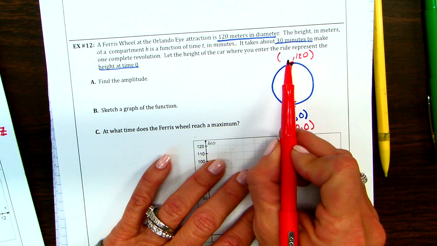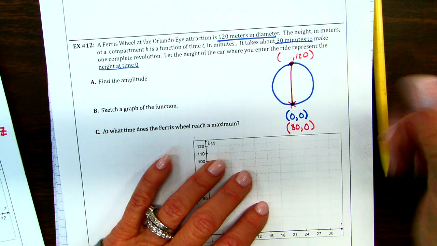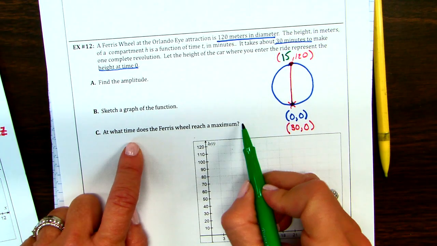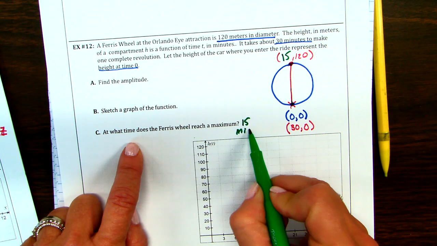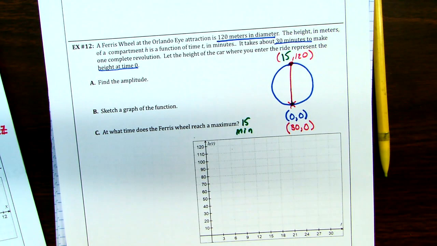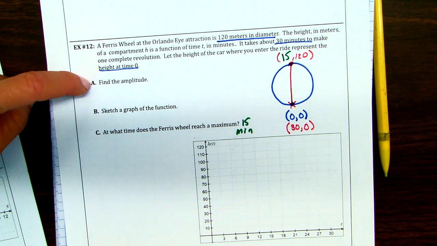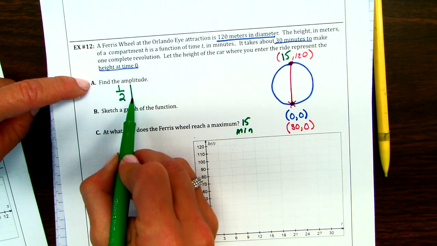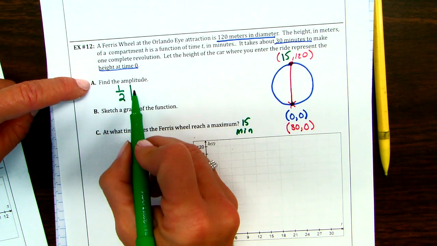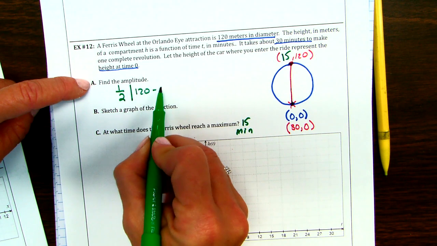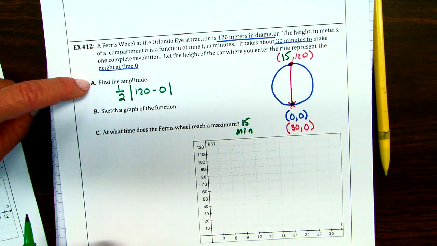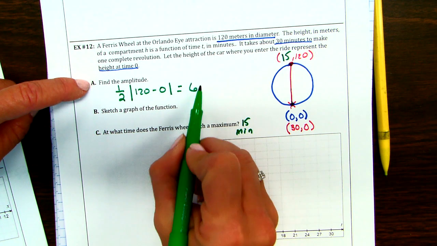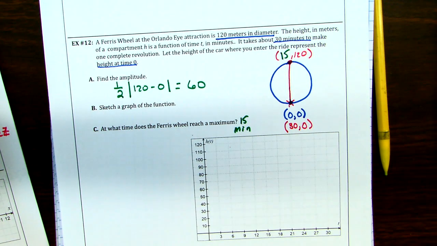How much time till we get to the top? 15, right? Halfway there, 15 minutes. So at what time does the Ferris wheel reach its maximum? 15 minutes, let's fill that in. Let's find the amplitude. Back to part A. Find the amplitude. We have a formula for that. Half of the max, which is 120, minus the min, which is 0. So half of 120 is 60. So our amplitude is 60.